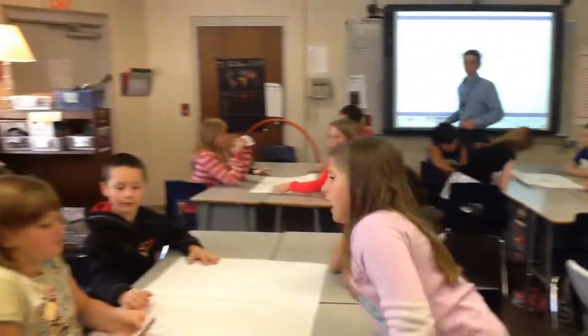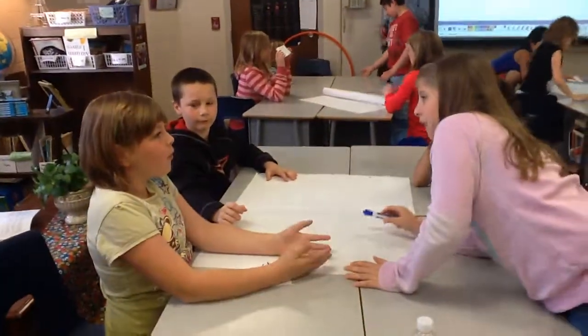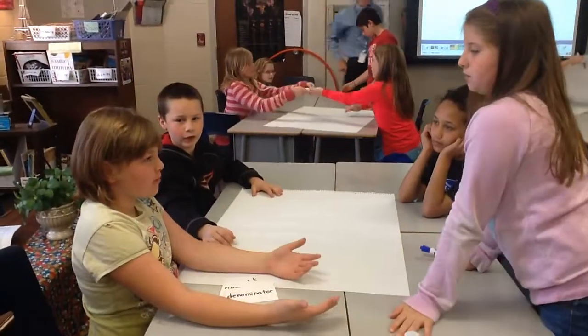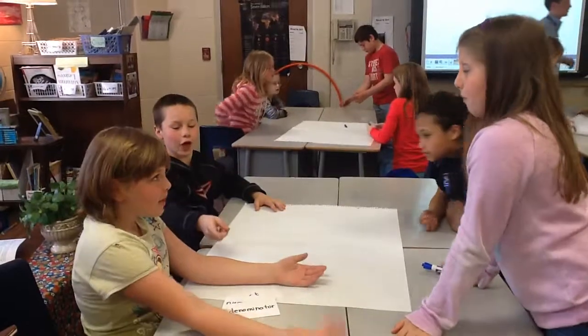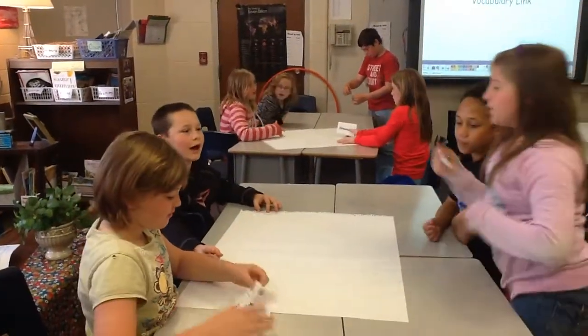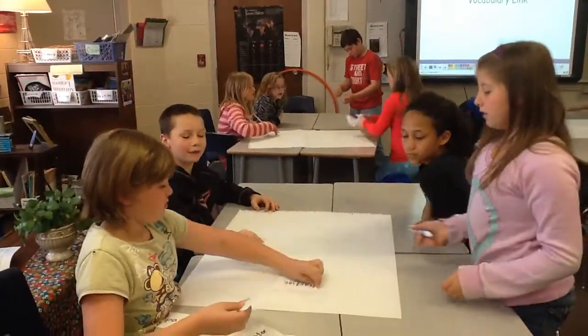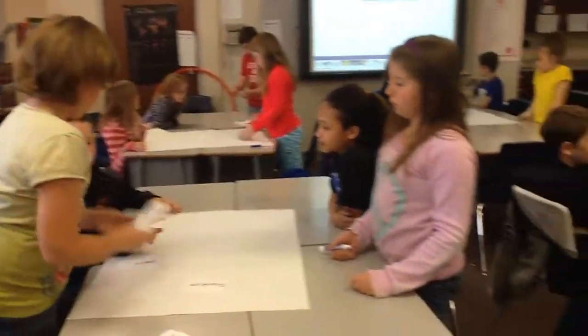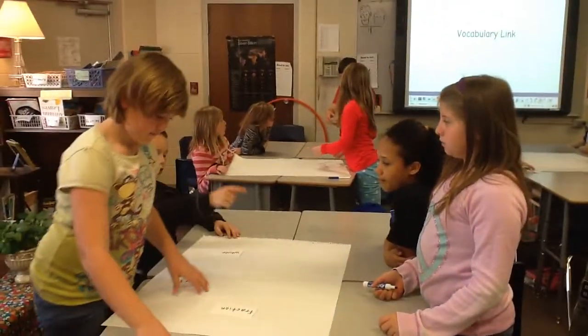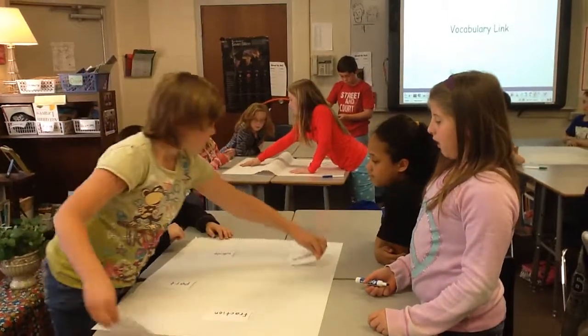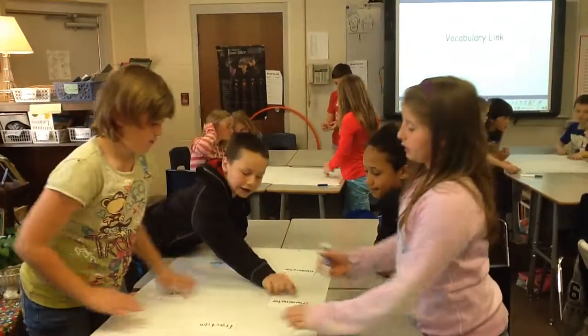I think we should do, like, go ahead. Fraction, part of a whole, and it has a numerator and a denominator. I think we should use the denominator. That makes sense. Here, let me draw it. I think we should do the denominator part like that. No, we should put fraction equal.